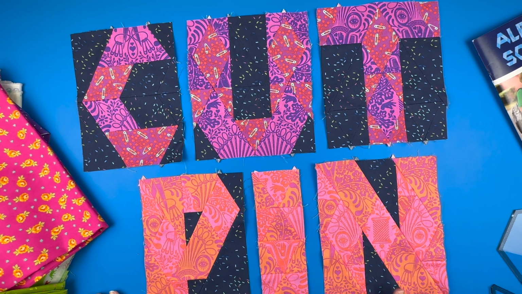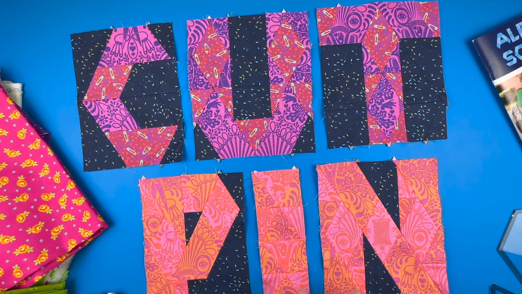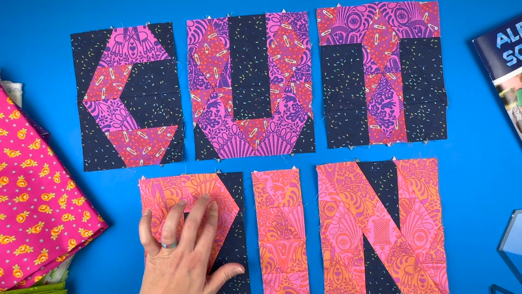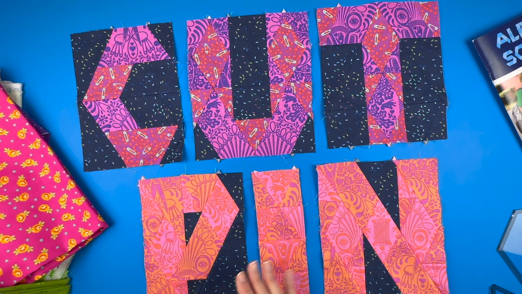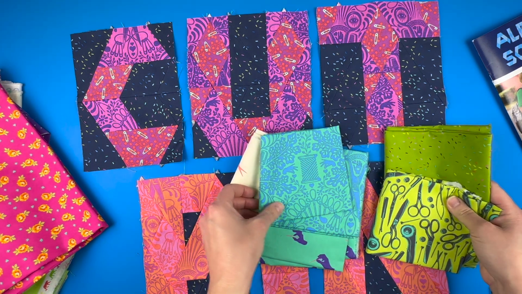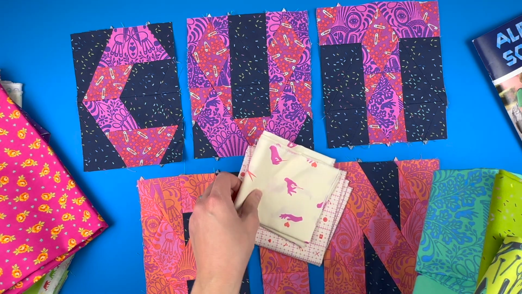So in addition to the Cut Pin Sew quilt that I've already finished, I actually have another one that's in progress. Started this a few years ago and then got busy with other projects and haven't had a chance to come back and finish it. And this sew along is a great opportunity for me to finish this quilt. So the first 2 words, I have 2 purples and then 2 kind of pinks. And then the rest of the fabrics that I've picked are 2 greens, 2 greenish blues, and 2 whites.